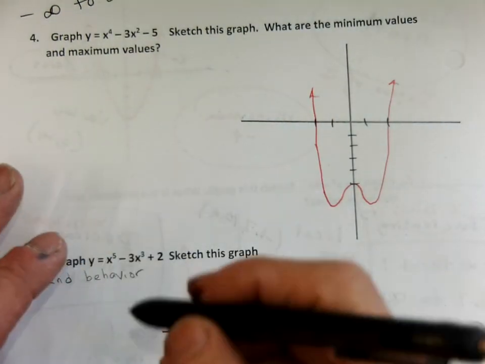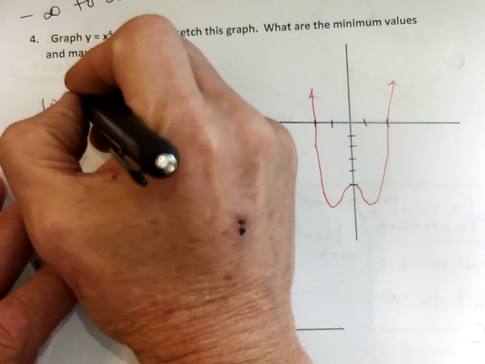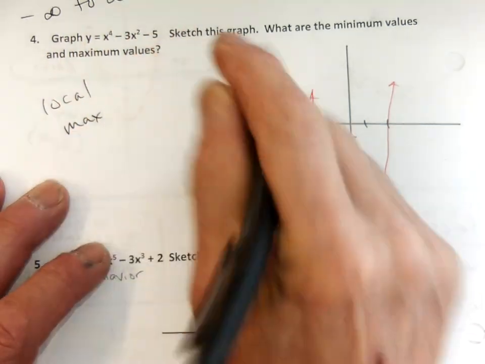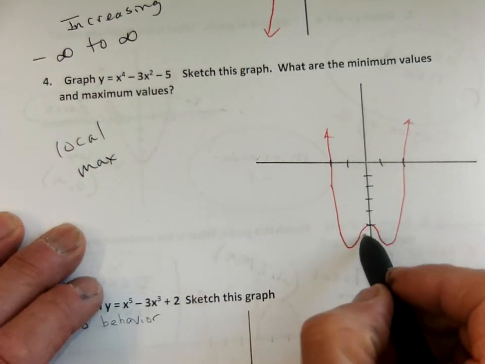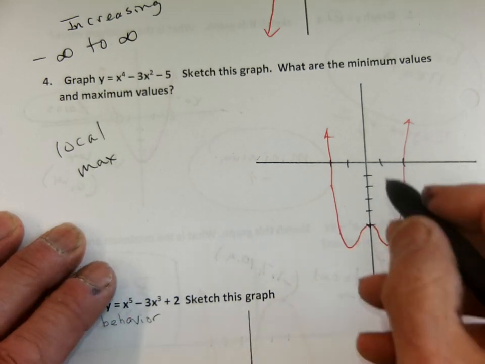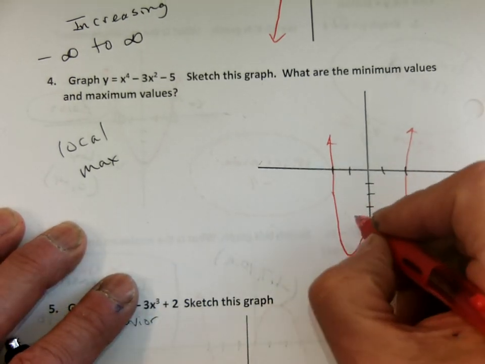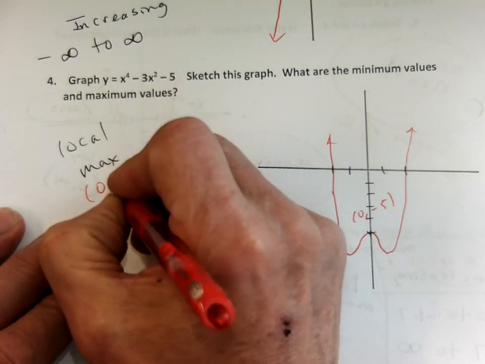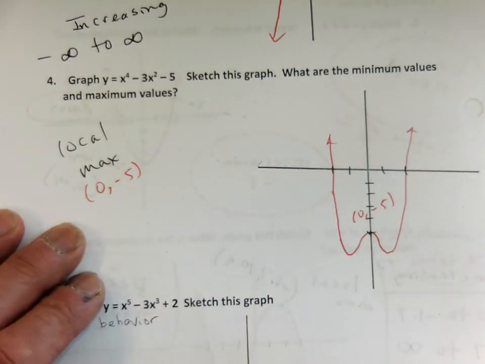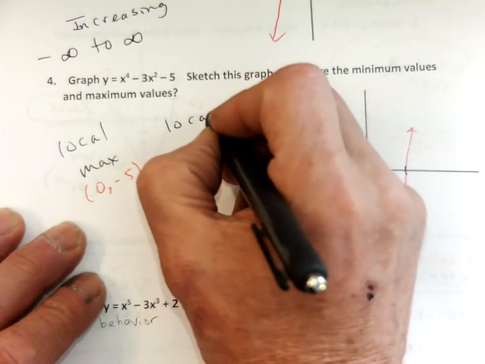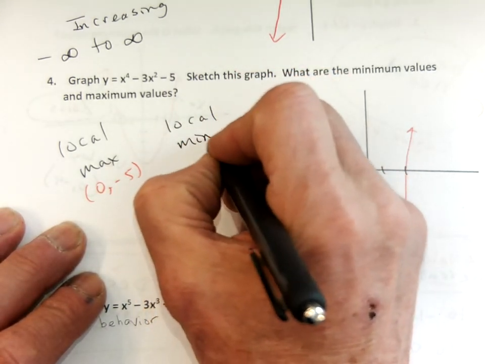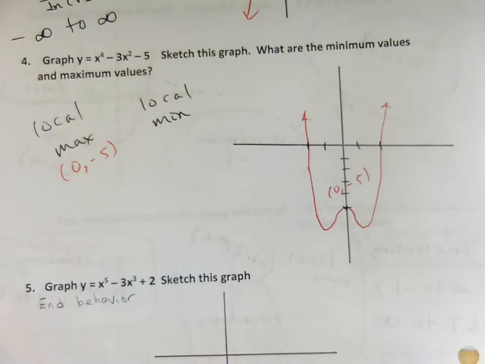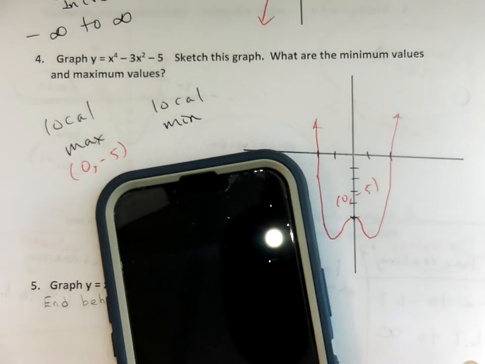Does it have a local max? Yes. Right there. Its local max is here at 0, negative 5. Does it have a local min? Sure, but we just have to find it, so we use Desmos.